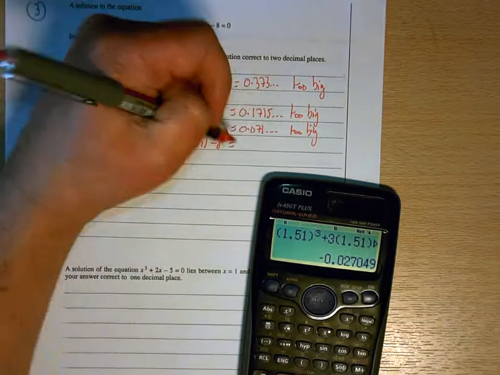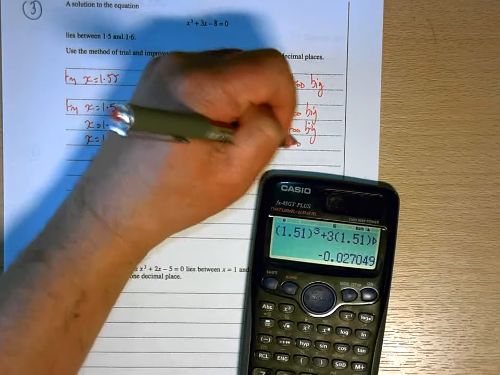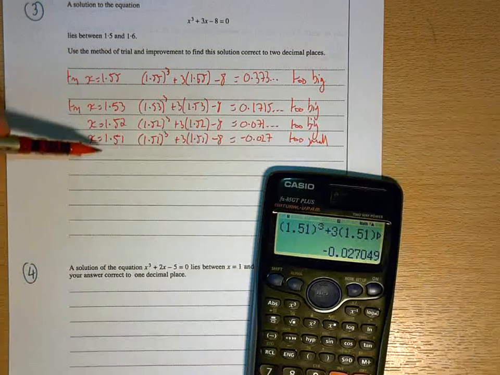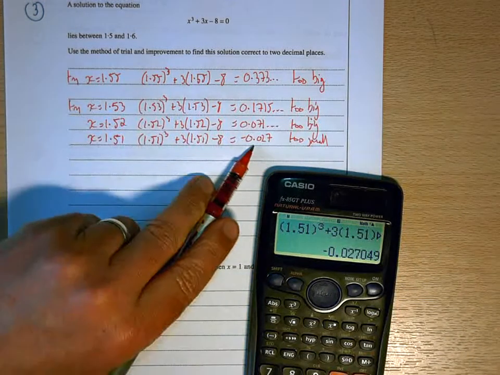Negative. So that's too small. So that means that x is 1.51 gives me an answer that's too small.